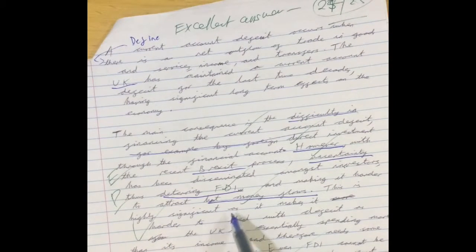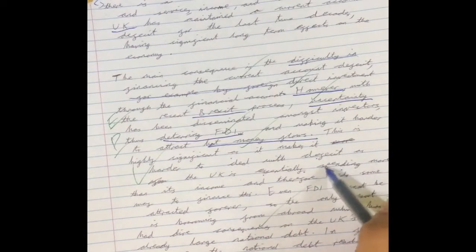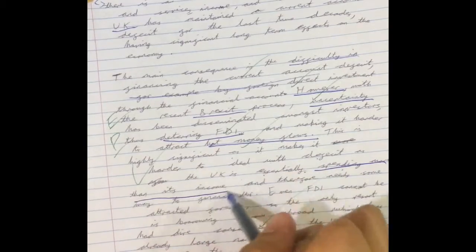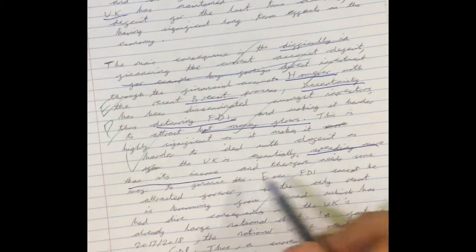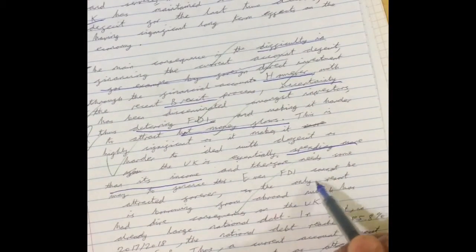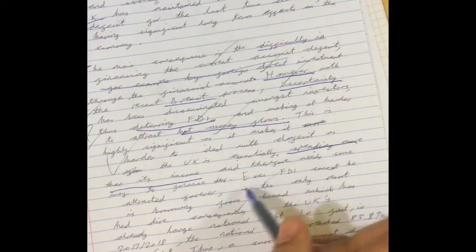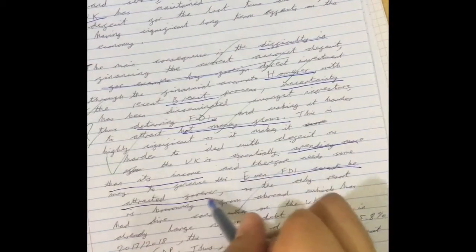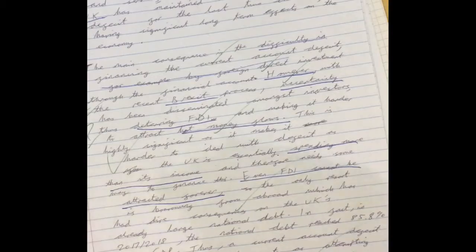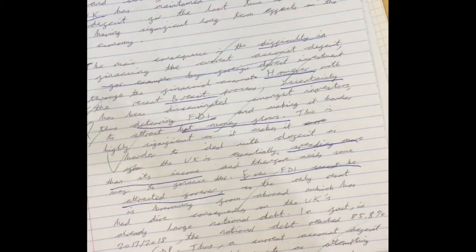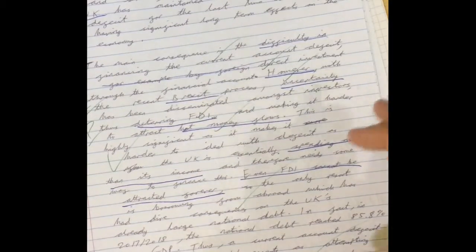This is highly significant as it makes it harder to deal with the deficit, as the UK is essentially spending more than its income and therefore needs some way to finance this. Even FDI cannot be attracted forever. That's true. You cannot continuously attract FDI. You need to find a sustainable way to fund your current account deficit.